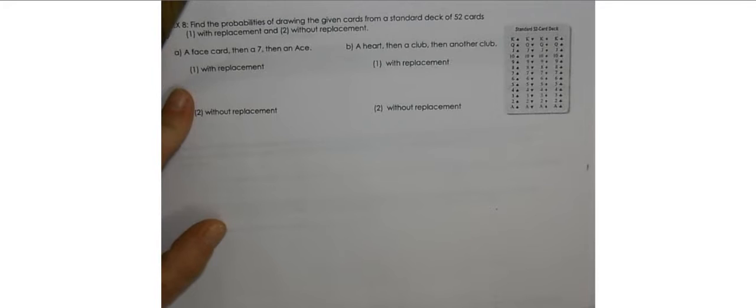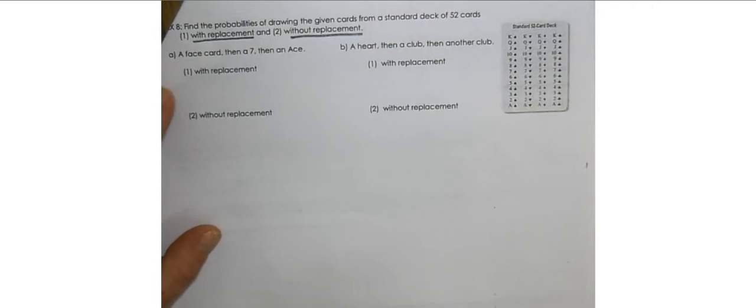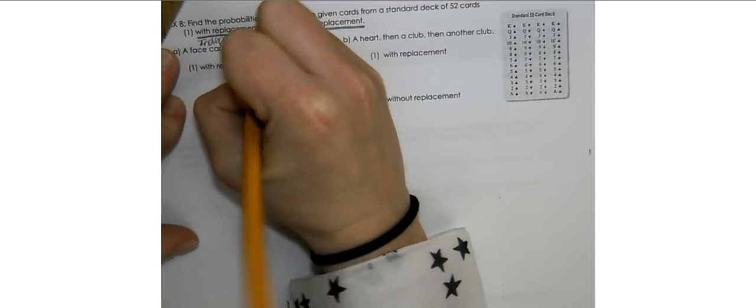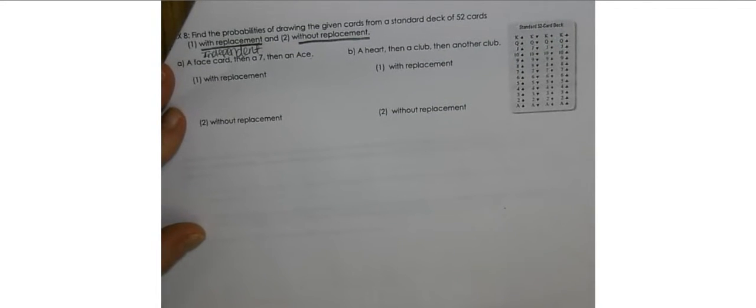We have one more example, and then we are finished with this lesson. For example number 8, it says, find the probabilities of drawing the given cards from a standard deck of 52 cards with replacement and without replacement. The first question says, what is the probability that you get a face card and then a 7 and then an ace? And this is with replacement. So you have to know that with replacement is independent. That means that we're replacing that card each time, and each time we're selecting from 52 cards. It's like starting all over again.